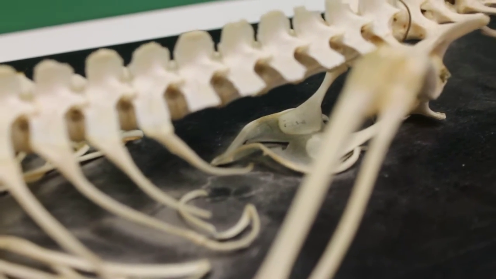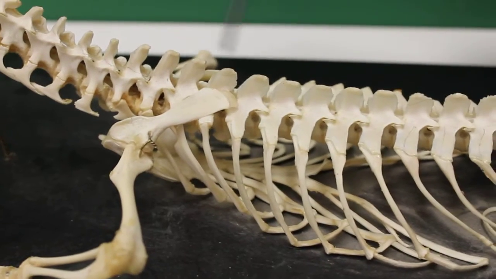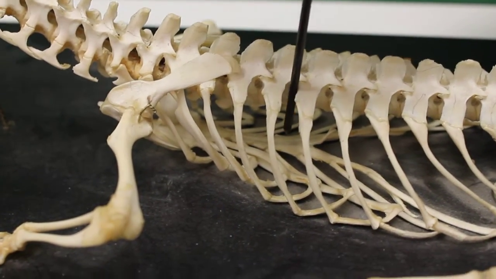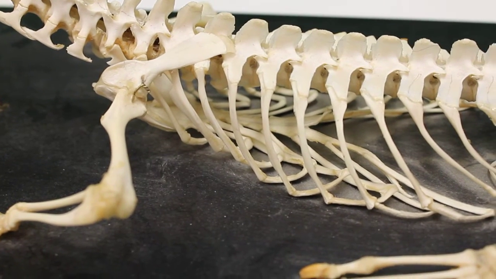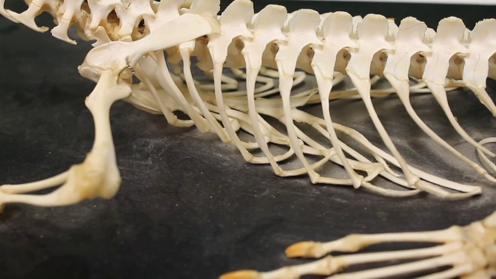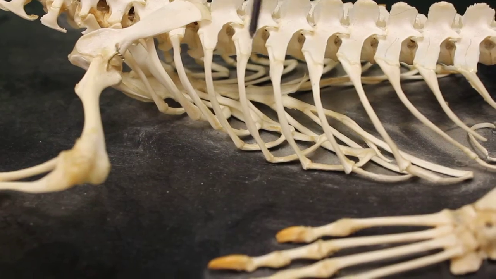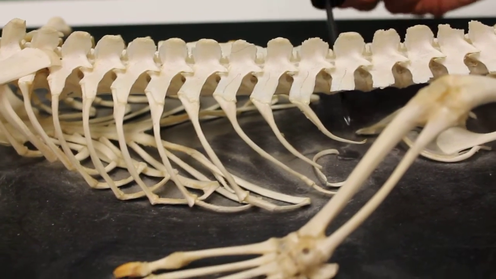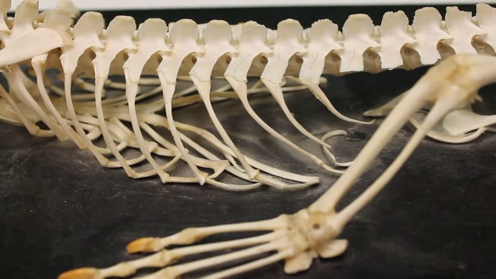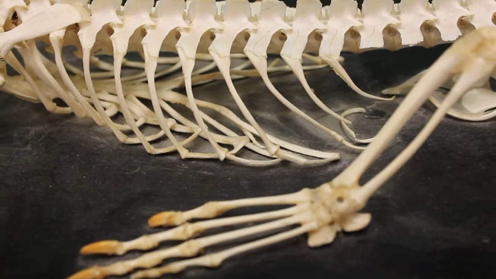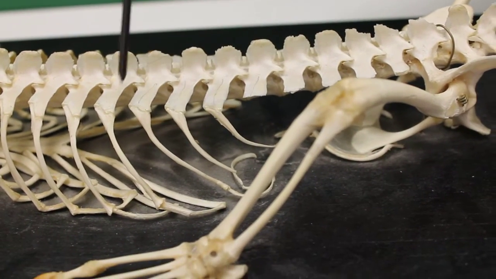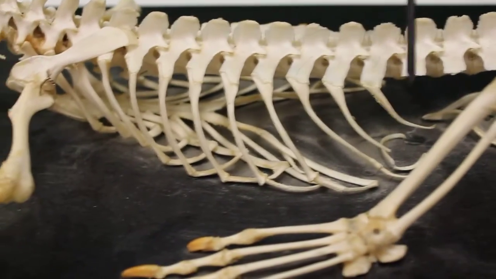Obviously, when we're looking in this region, just here, the thoracic region, the ribs and the sternum are very much used for breathing. And what you'd find in a typical crocodile is you'd find muscles between the ribs, you'd find a diaphragm back here, and they're going to breathe in a very similar way to how we breathe. They would contract the diaphragm and move it down. They would contract the muscles between the ribs, moving the ribs up and out.